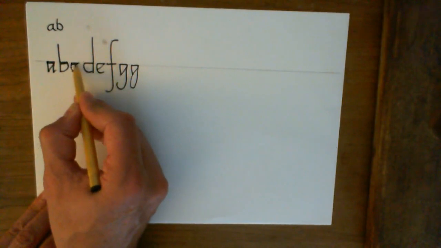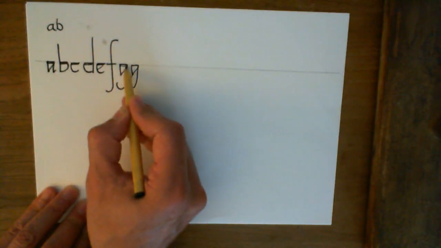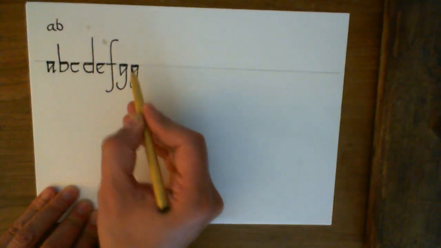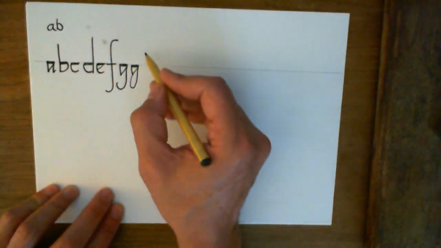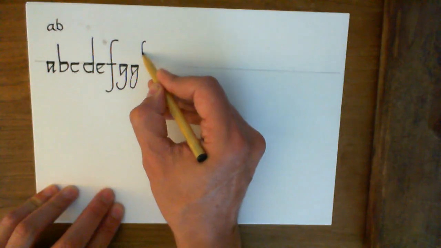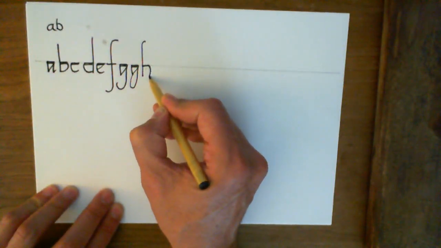Right, that this is the core visual reference for the student, so that their letters don't start going all over the place. H, come down and then across, straight across and down.